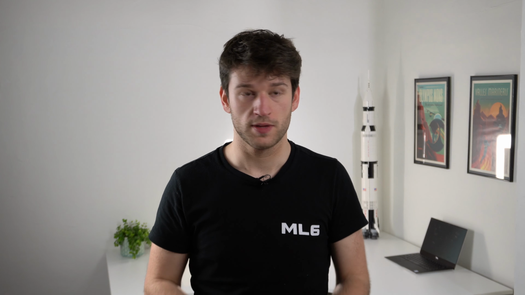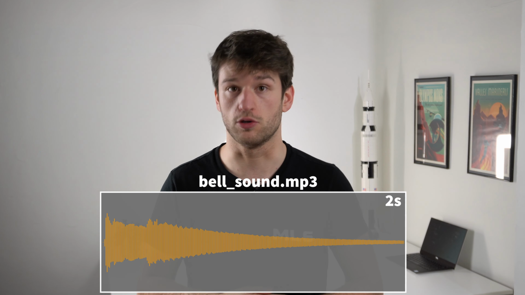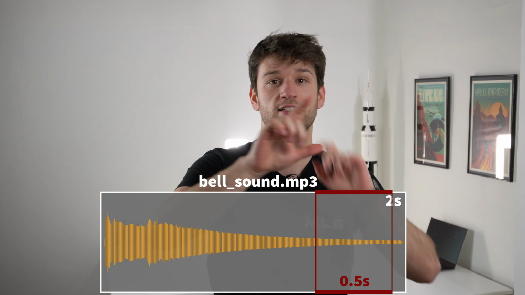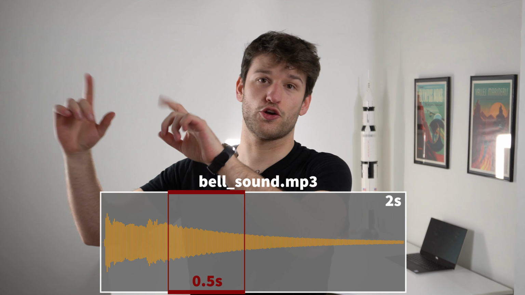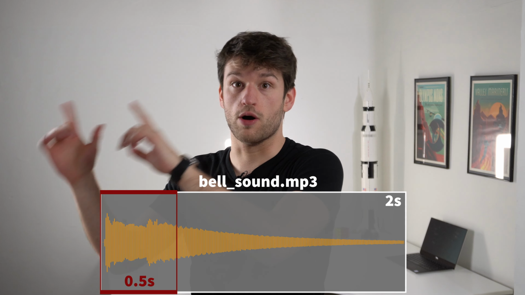To get that same size of half a second out of the other pieces of bell sounds as well, we can use what is called a sliding window approach. Imagine you have a 2-second audio clip and you want to take half a second windows out of it. The easiest way to do it is to take the first half a second, then the second half a second, third and fourth. That is what is called a sliding window approach.